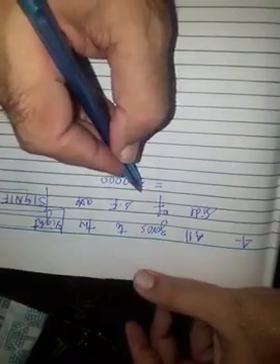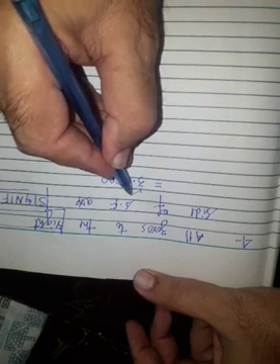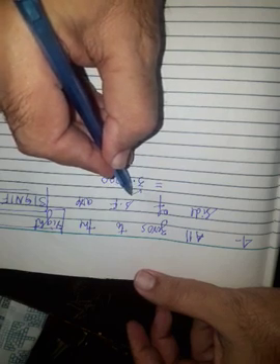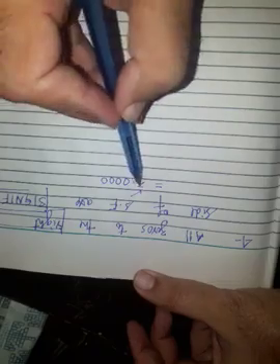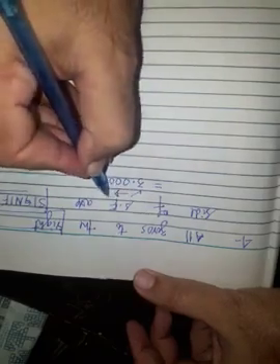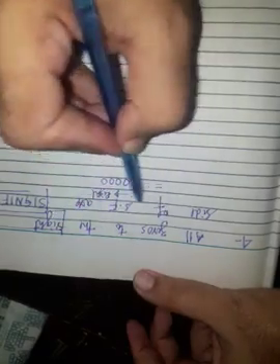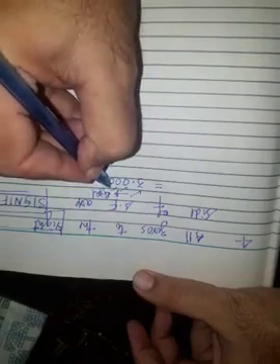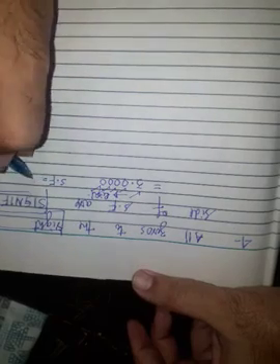Now, rule number 1, all the digits other than 0 are significant. Rule number 4, all the zeros to the right side of significant figures are significant. So zeros to the right side of this 3 are significant. Significant, significant, significant, and significant. So in this case, we have significant figures equal to 5.